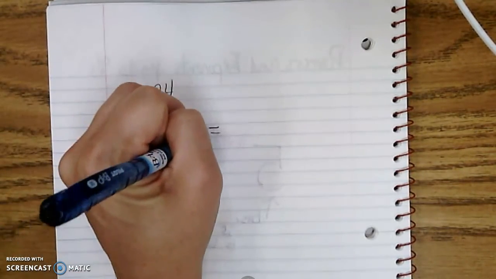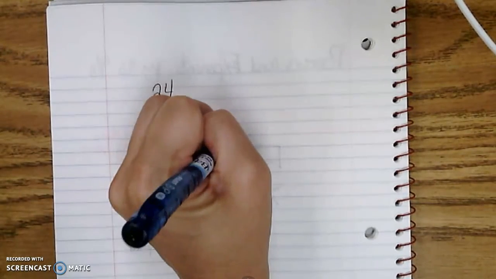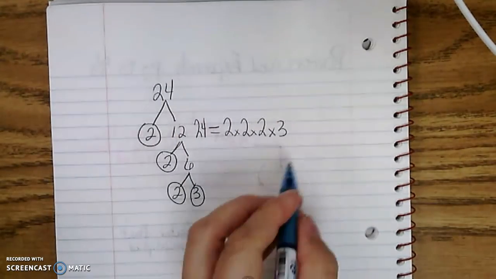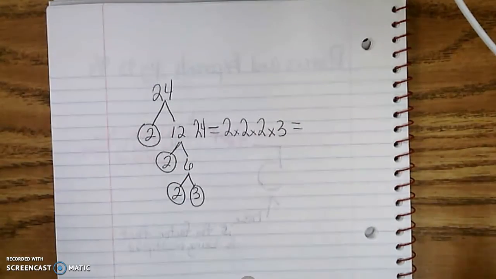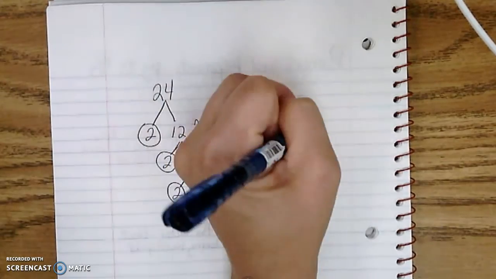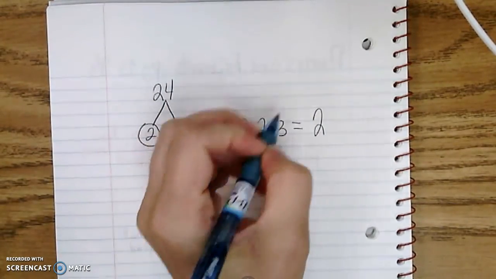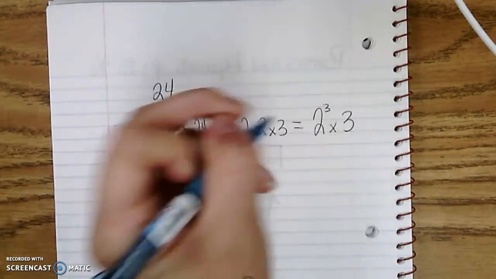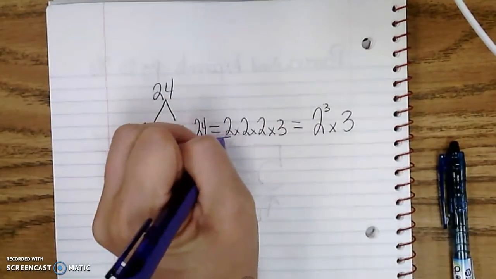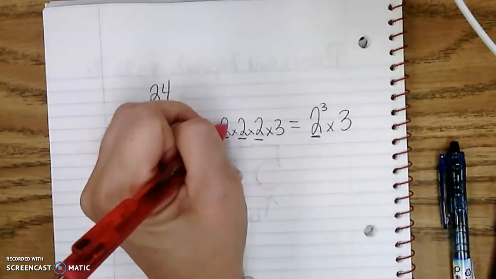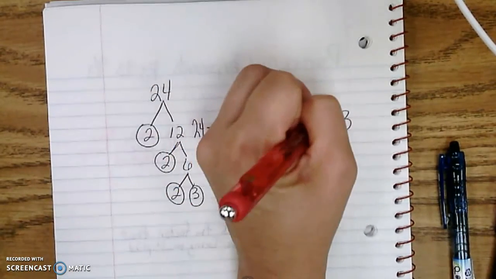And so now as I write my factors, I would write 2 times 2 times 2 times 3. That's my prime factorization. And if I wrote it using exponents, I have a factor of 2. I have 1, 2, 3 of them. So I would write 2 to the 3rd power times 3. So I would take these 2s and put them here. And since there's 1, 2, 3 of them, I give it the exponent of 3.